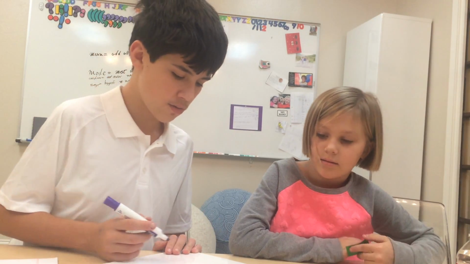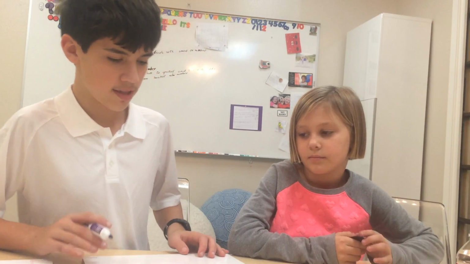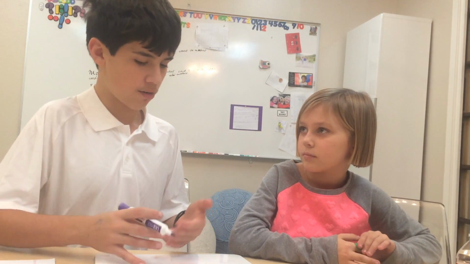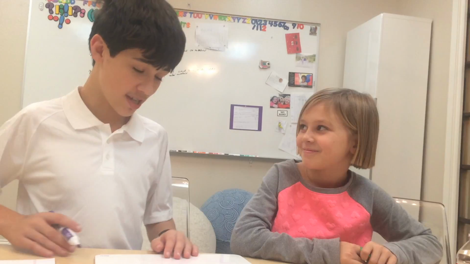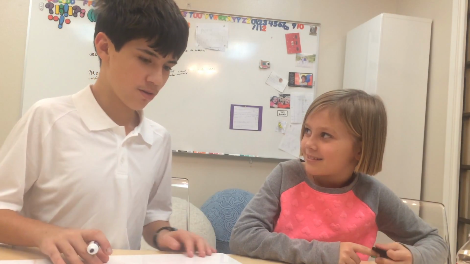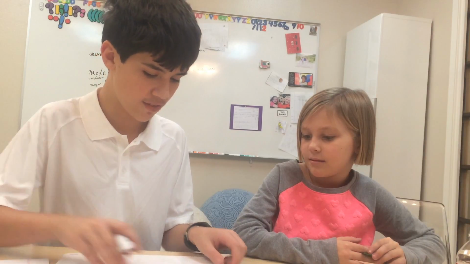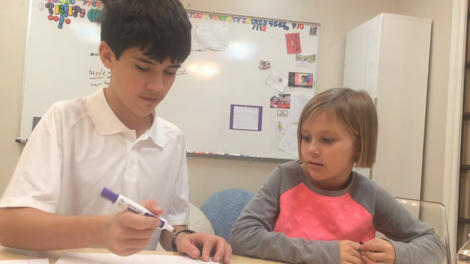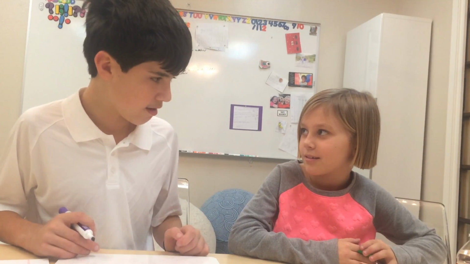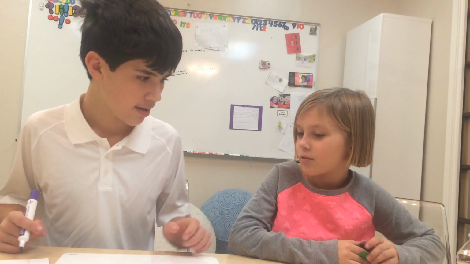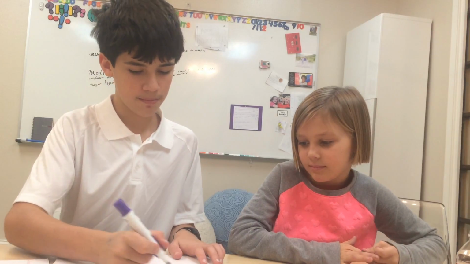So how many? This would be reducing. Reducing is... it's very hard to explain, but say you wanted to reduce the fraction 15 eighths, and you wanted to find out how many pizzas and leftover slices of that pizza you need, right?